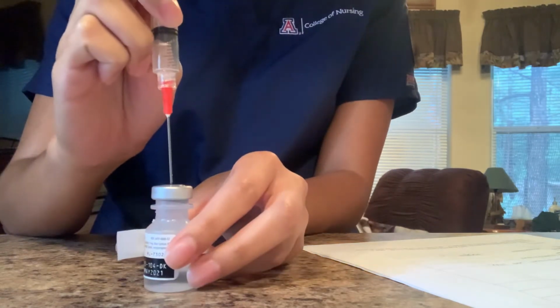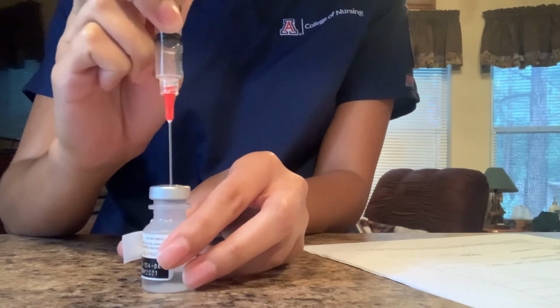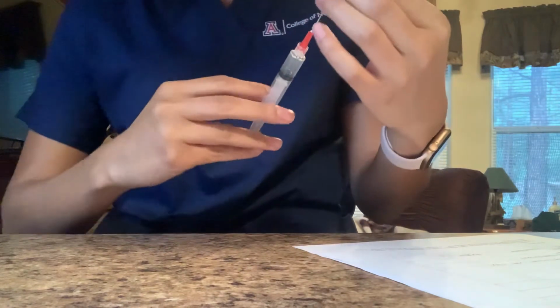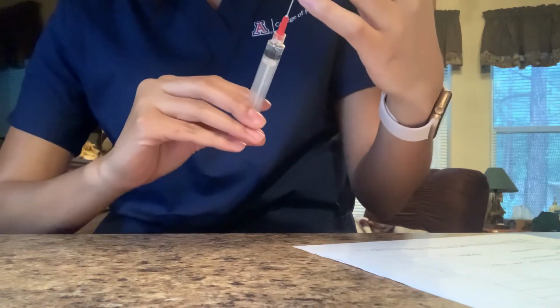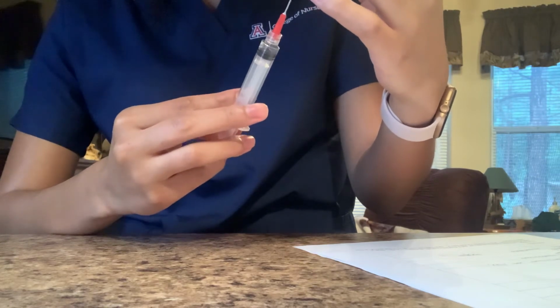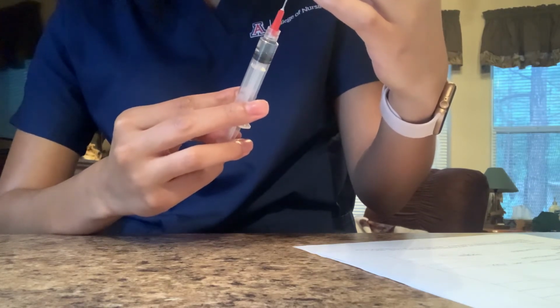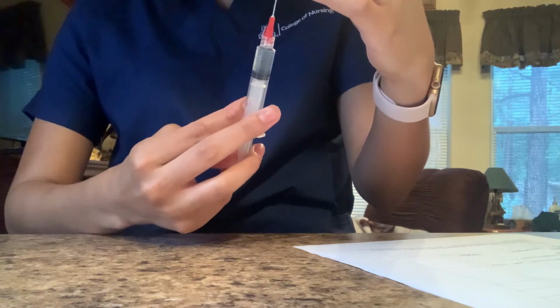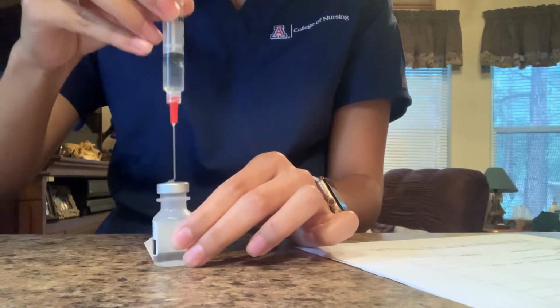I'm going to insert the needle into the vial and draw up 2 milliliters. I'm going to tap out those air bubbles.